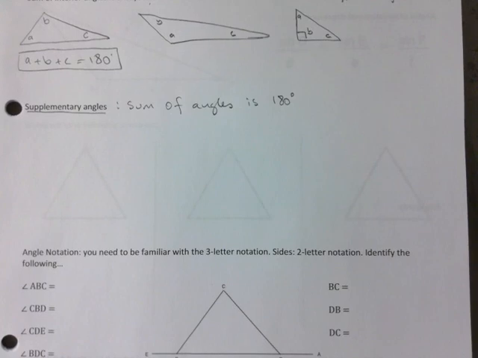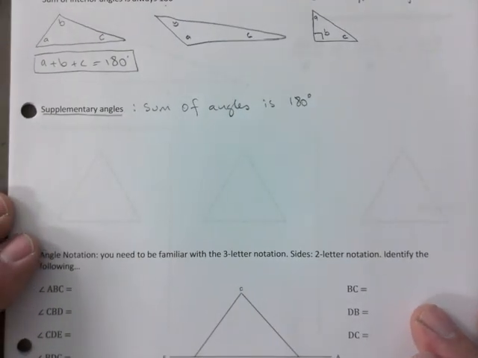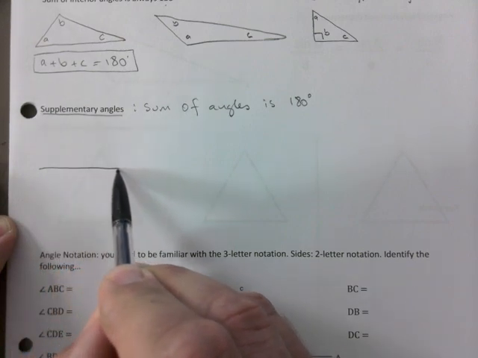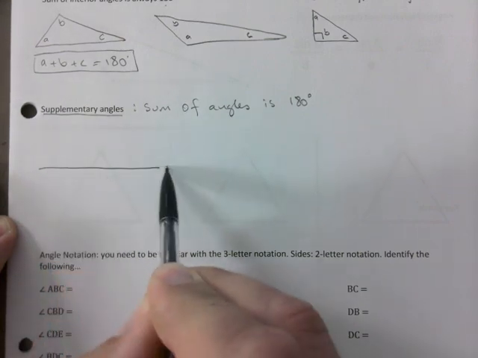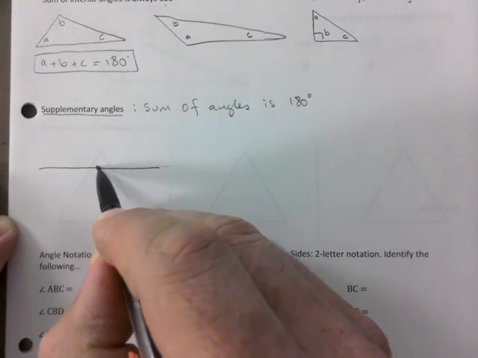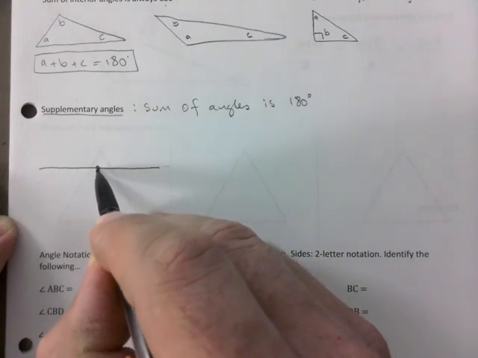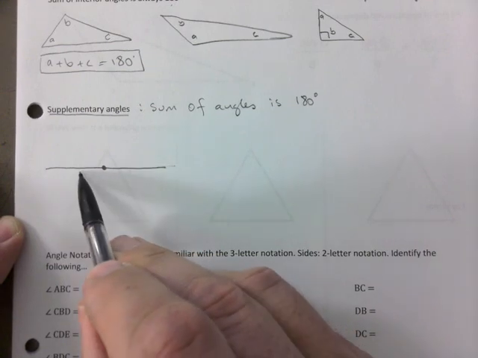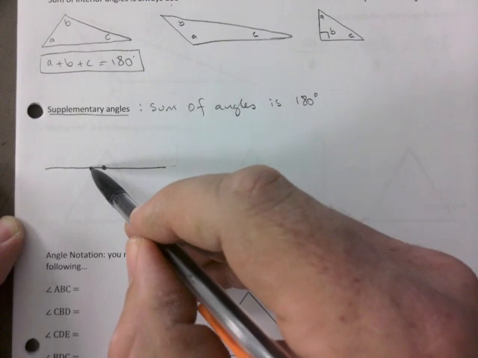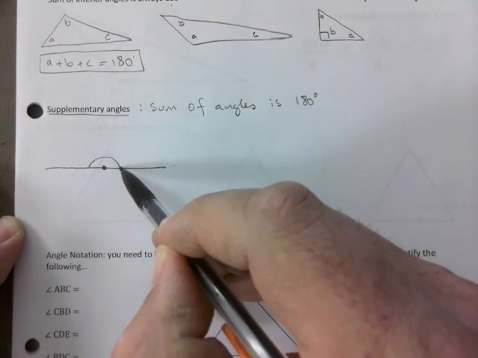And how is that going to be helpful? Sometimes you're not going to see it right away, but this is our straight line here. And technically the straight line is, at some point you're saying, hey, around this point right here, these two arms make up this angle formed when they join here. And that is 180 degrees.